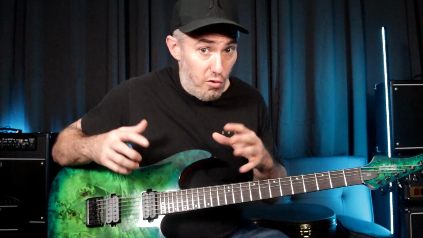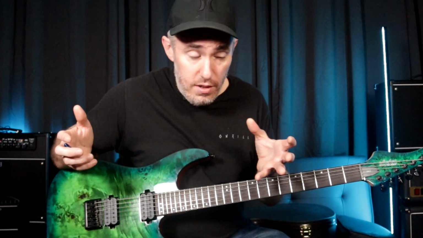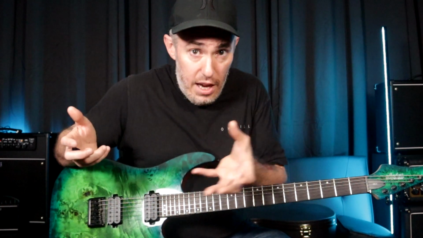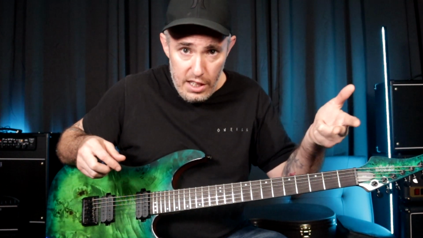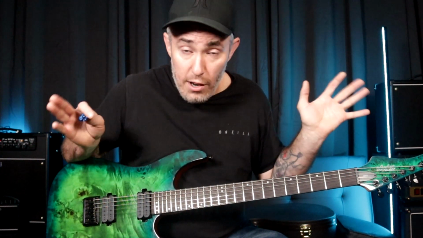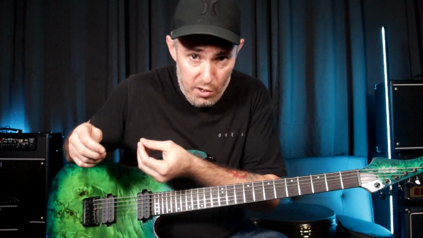The CAGE system is a great way to identify chord tones. That's really the main goal of the CAGE system. I want to know where all the A's, all the C sharps, and all the E's are on the entire fretboard. How do I do that? The CAGE system is a great way to do it.